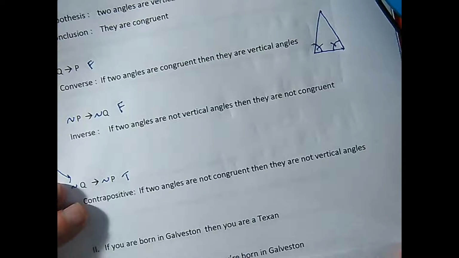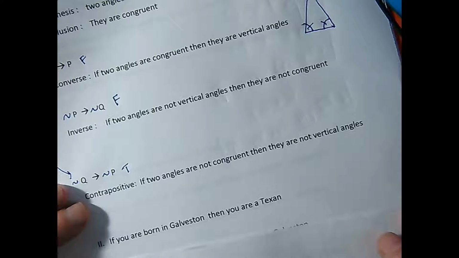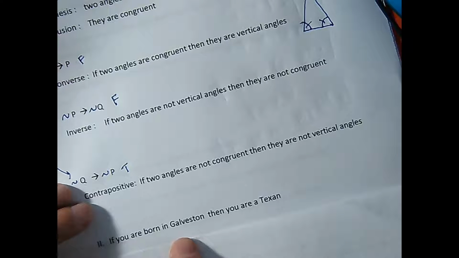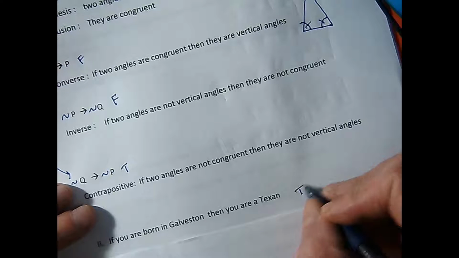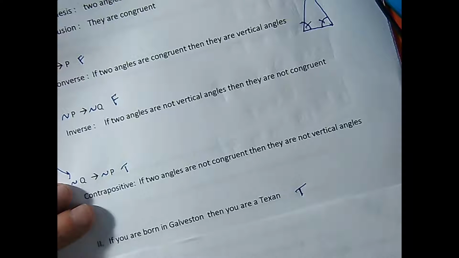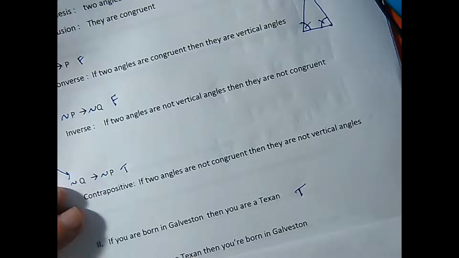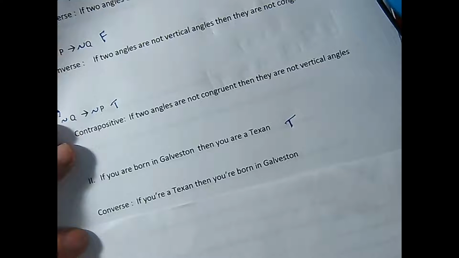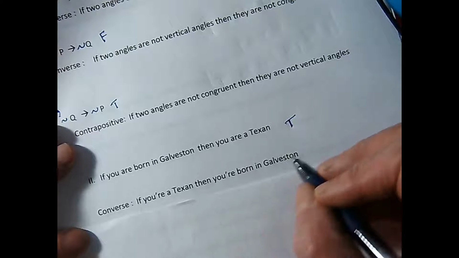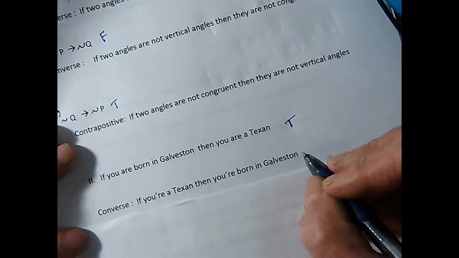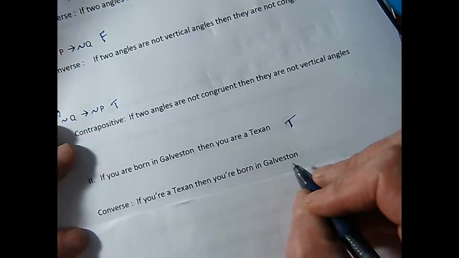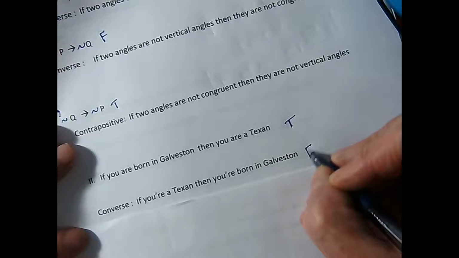And I should write the converse. First off, do we think this is a true statement? If you're born in Galveston, then you're a Texan? I say that's true. If you're born in Galveston, you must in fact be a Texan. But if I switch the hypothesis and conclusion, if you're a Texan, then you're born in Galveston, that's false. If I'm a Texan, I could be born in Lubbock. I don't have to be born in Galveston. I consider that to be a false statement.